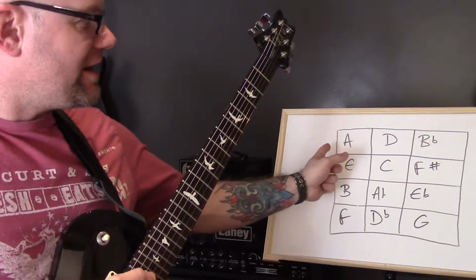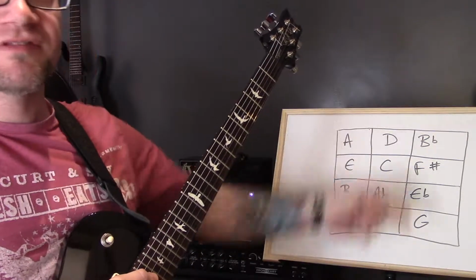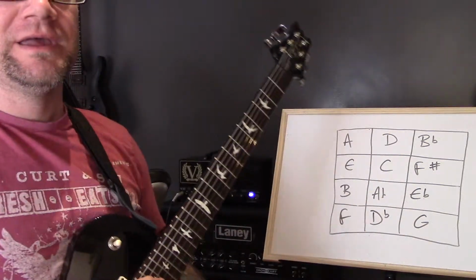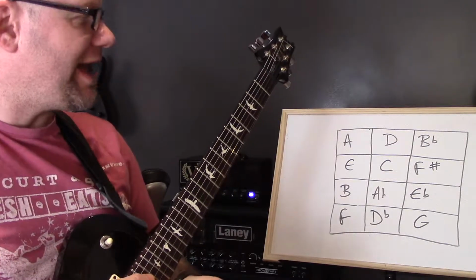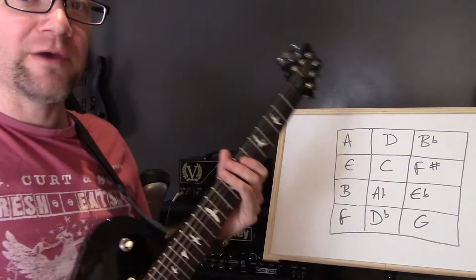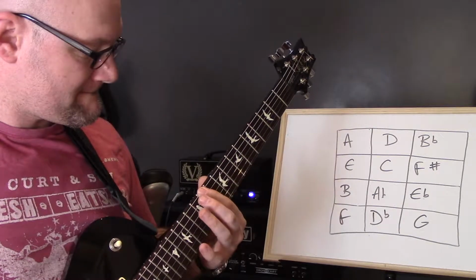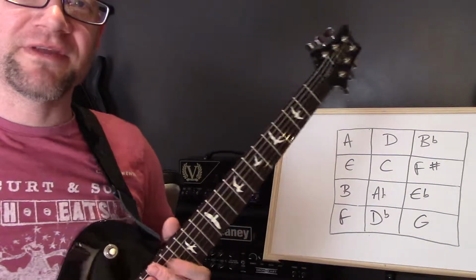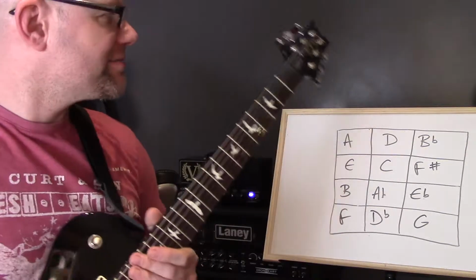You'll notice there are 4 rows and 3 columns. So that's 12 boxes. Each one of those boxes has a note in it, and that note is one of the notes from the chromatic scale, one of the 12 notes that make up all of the notes within all of the keys.